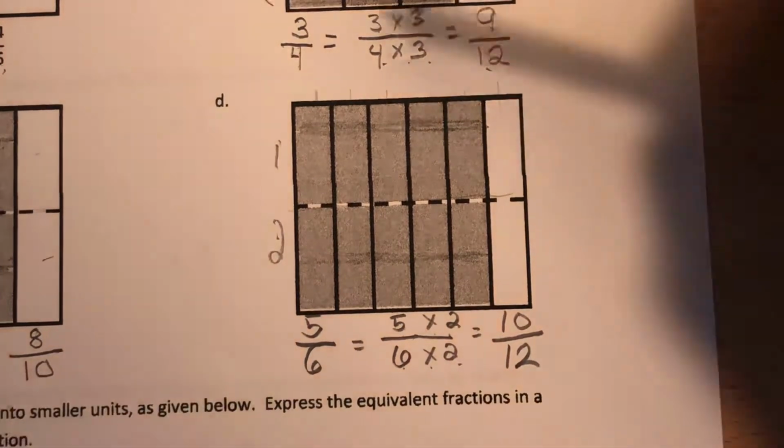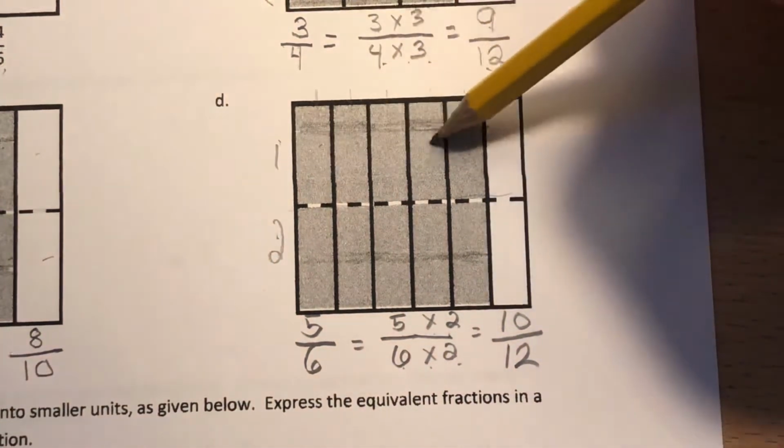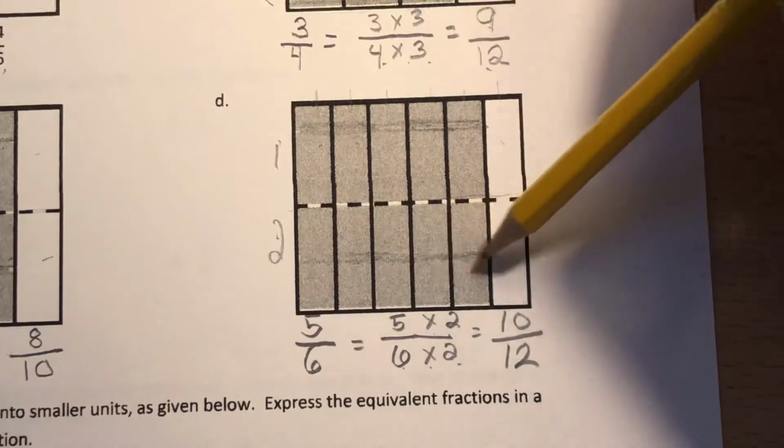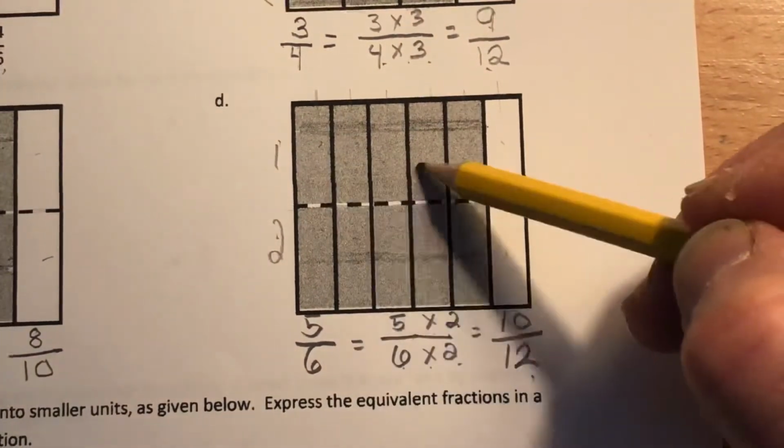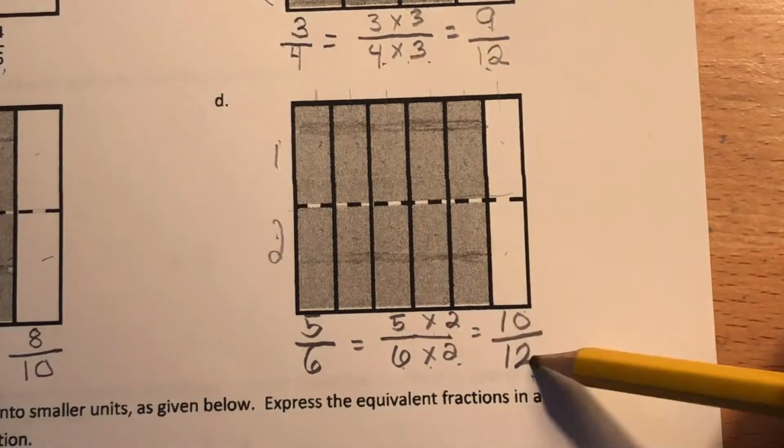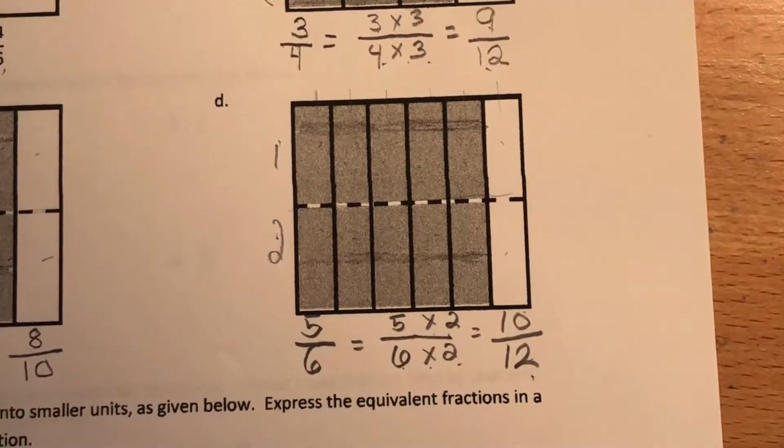So let's check to see if that works. 1, 2, 3, 4, 5, 6, 7, 8, 9, 10, 11, 12. There's my 12ths. And 1, 2, 3, 4, 5, 6, 7, 8, 9, 10. 10 12ths. 10 are shaded in. So 5/6 is equal to 10/12.